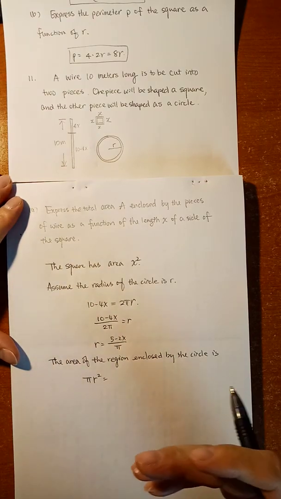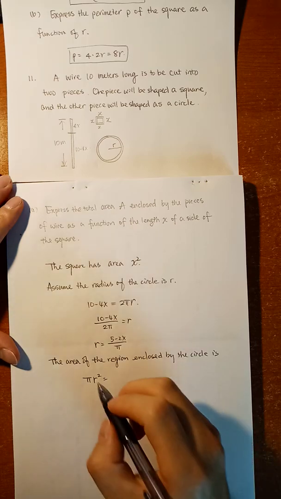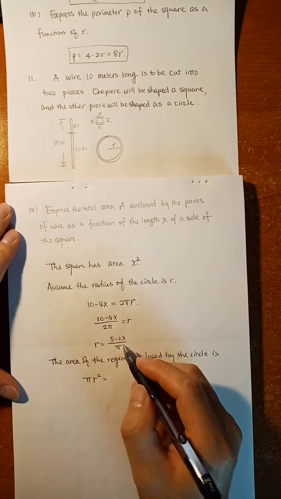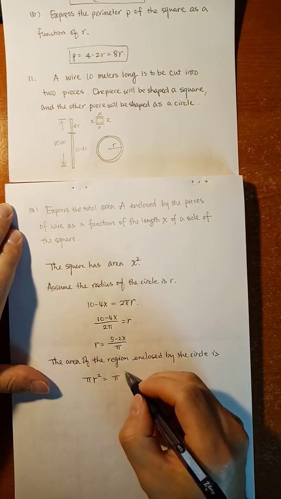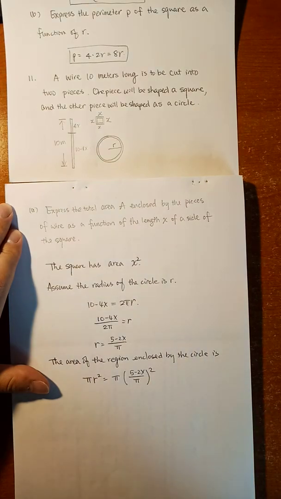We need everything in terms of x, so we cannot leave pi r squared as the answer. We have to use x. So pi times (5 minus 2x over pi) squared.